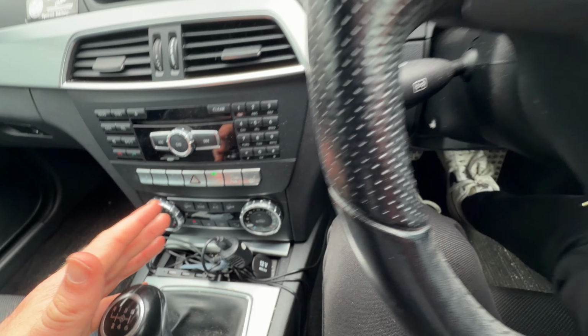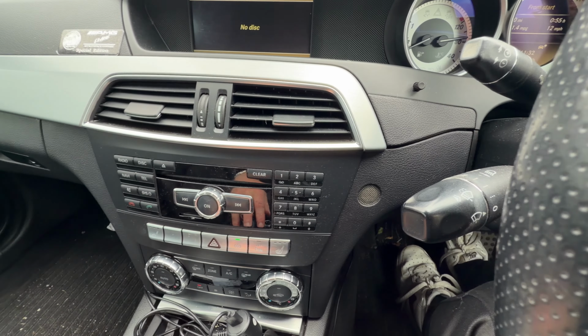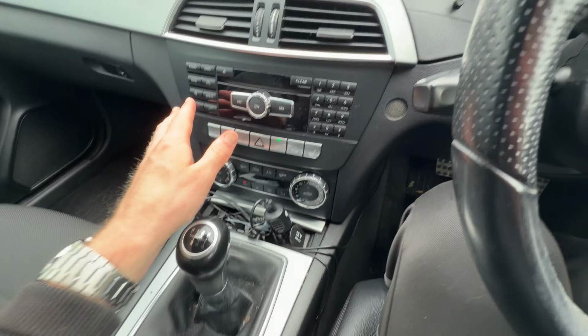That's the issue with Mercedes. They don't add any more features. They just add the same sort of way of doing the same thing, which is weird.